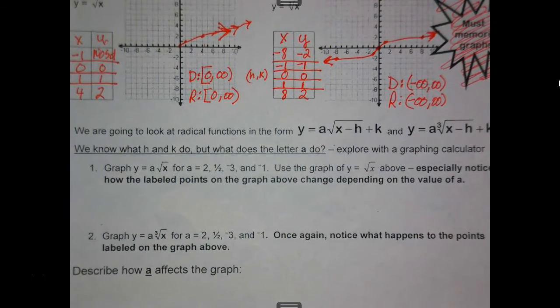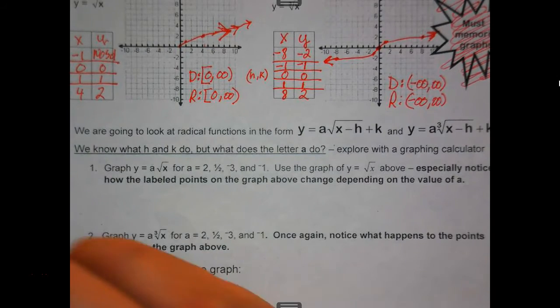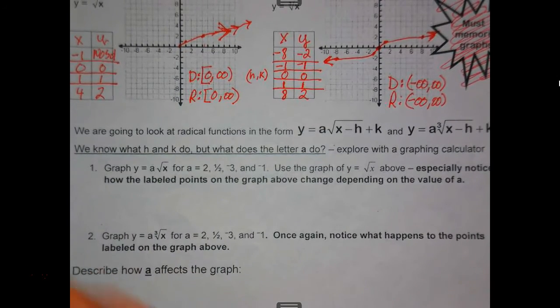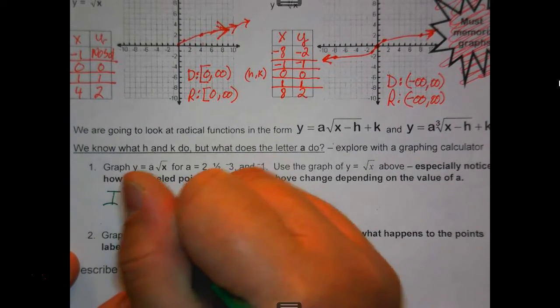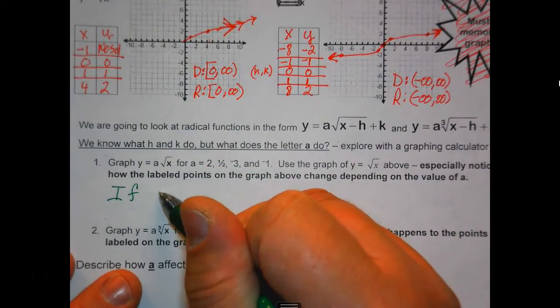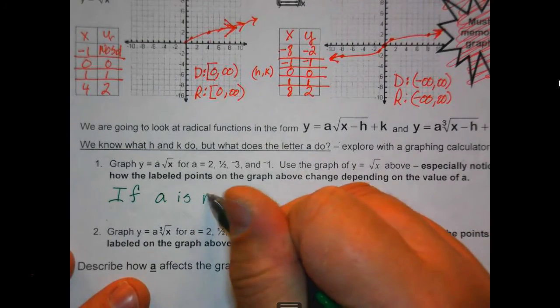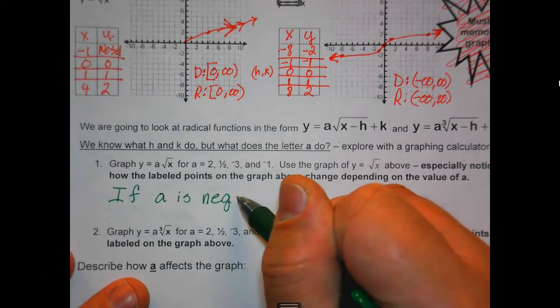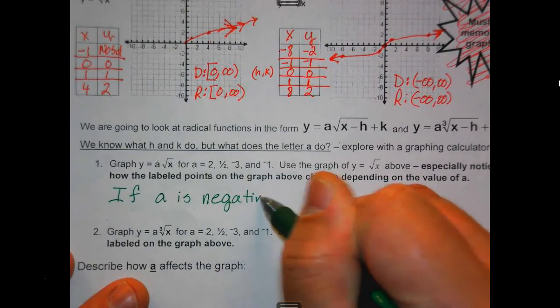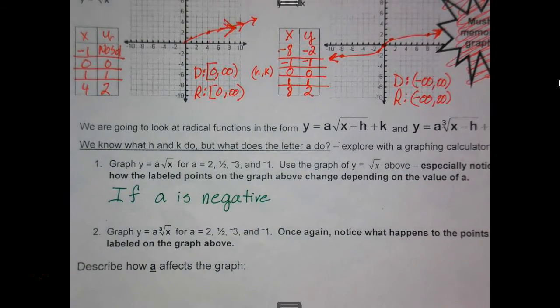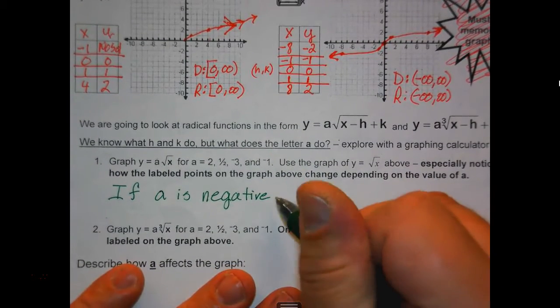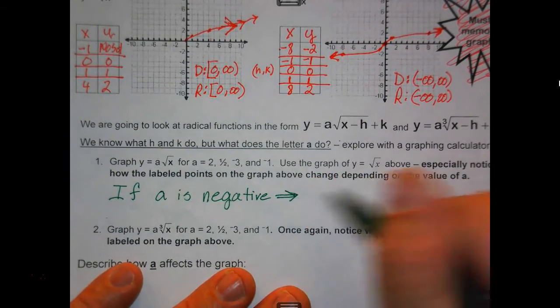let's talk a little bit about the A. If my A is negative, what happens? It doesn't forget. It flips. It's the same thing for the square root and cube root function. If A is negative, it flips.